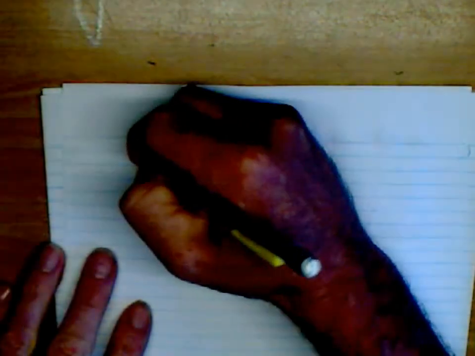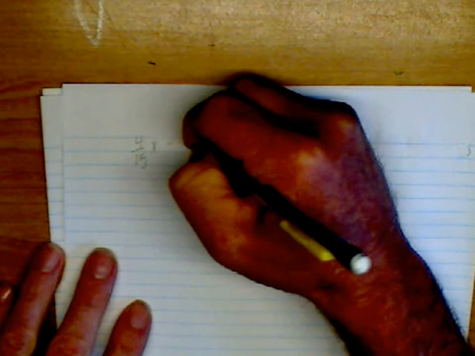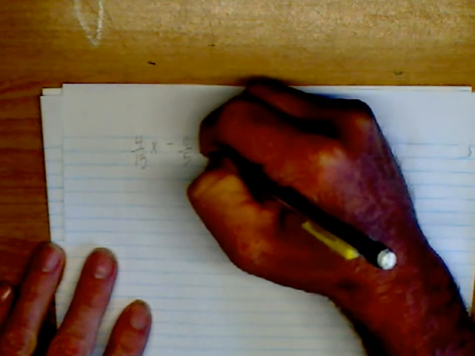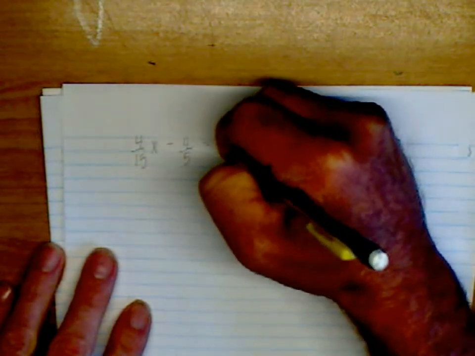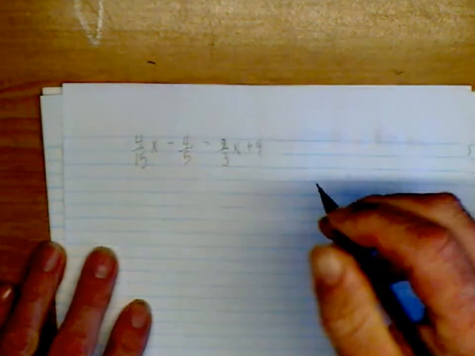Okay, got one more for you. This one's going to be a real bear. Actually, I've got two more for you. I'll just give us this one here. So 4/15 x minus 4/5 is equal to 8/3 x plus 4.